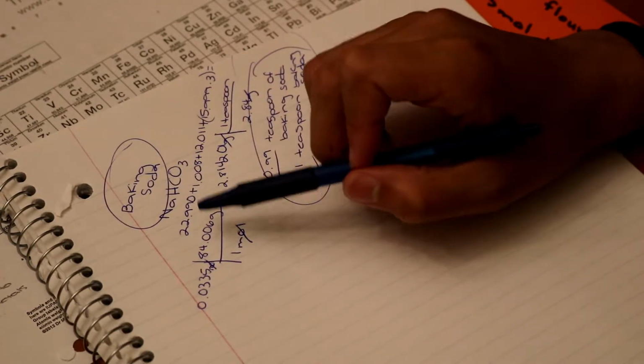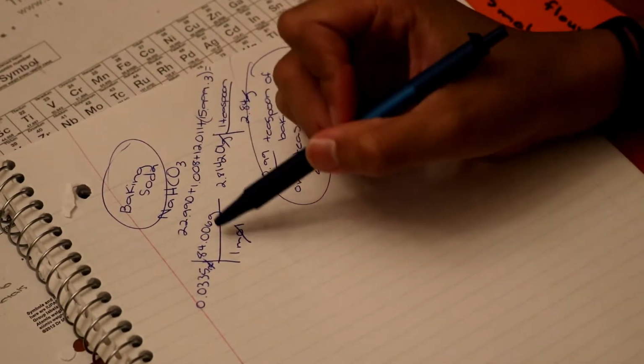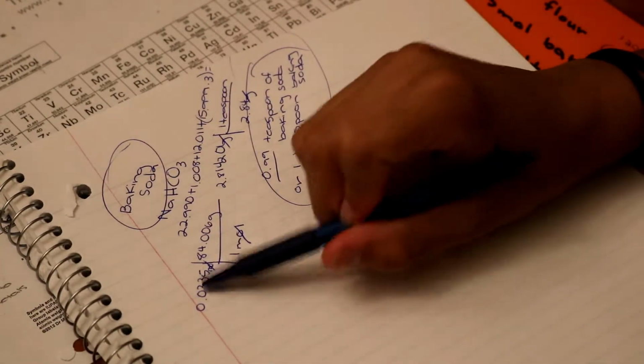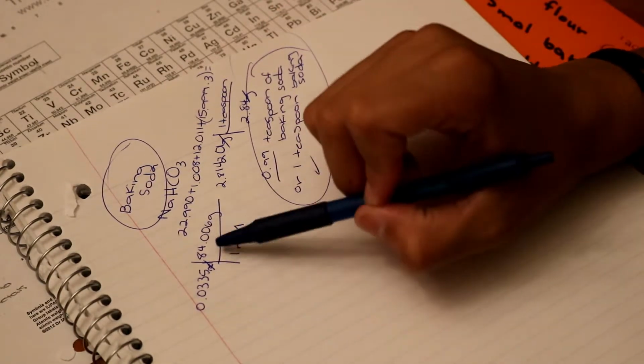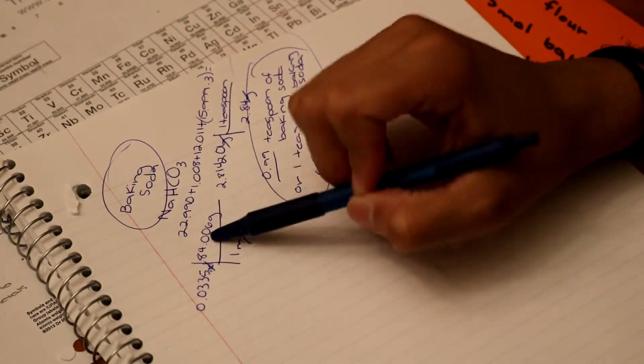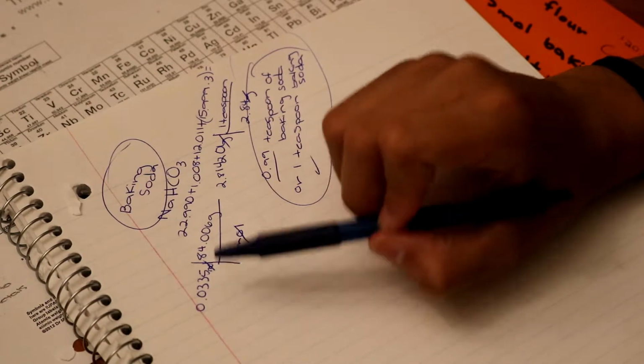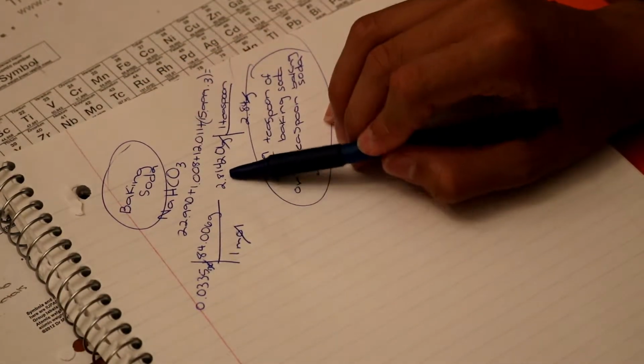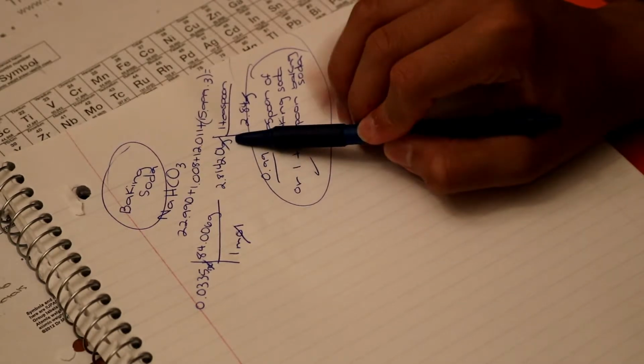To get the mass of baking soda, you would have to multiply the molar mass by the moles of baking soda, which would be 84.006 grams times 0.0335 moles. And that would give you 2.814201 grams.